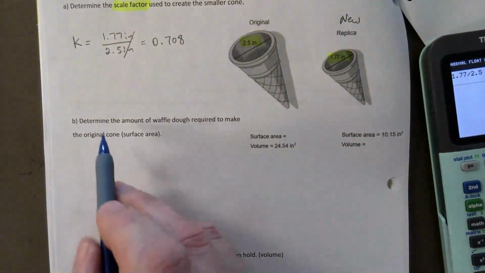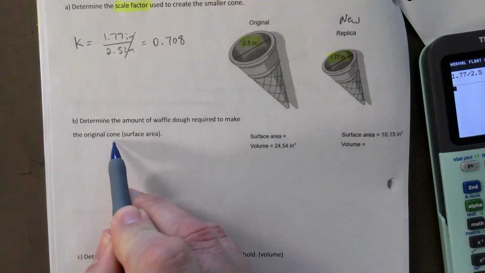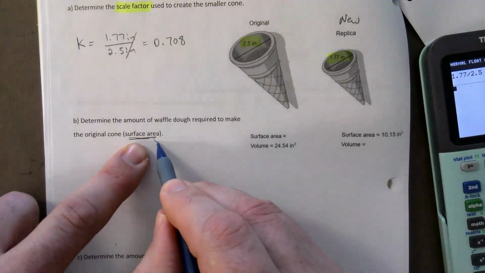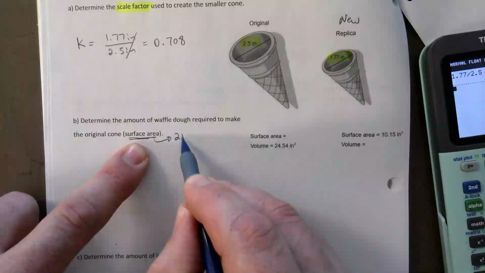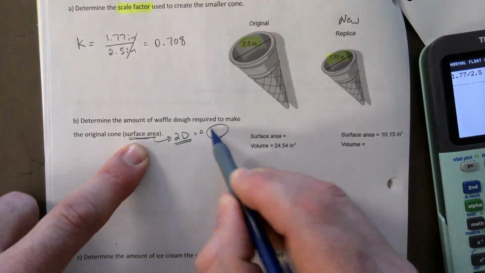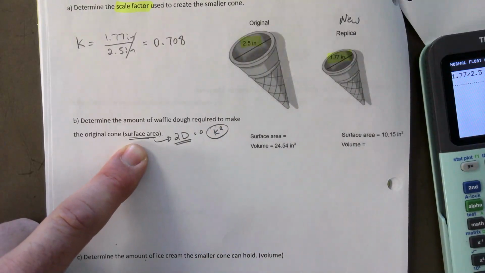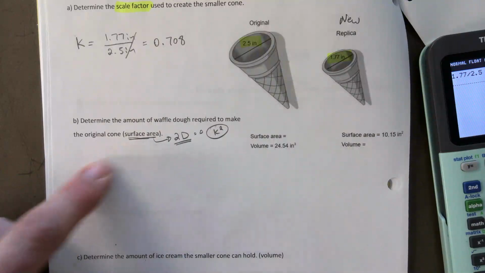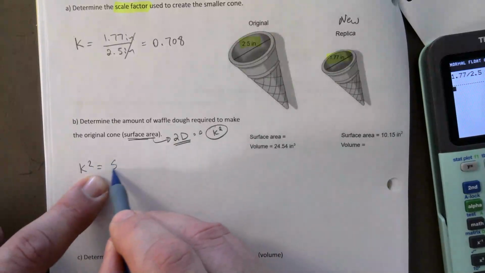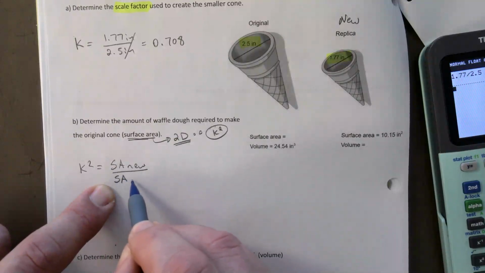Now, determine the amount of waffle dough required to make the original cone. It's asking you for surface area. You should immediately think two-dimensional, and you should think k squared. So k squared is surface area of the new divided by surface area of the original.